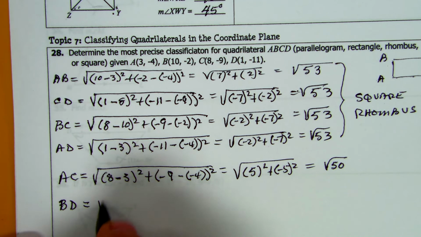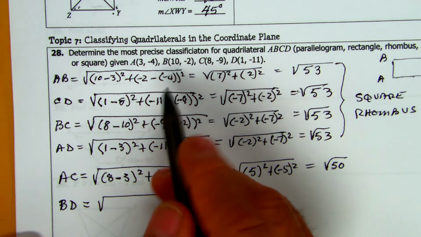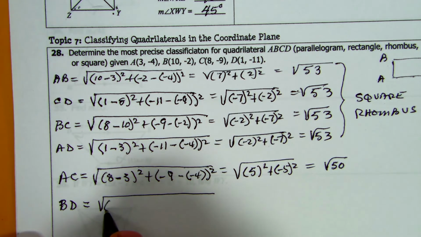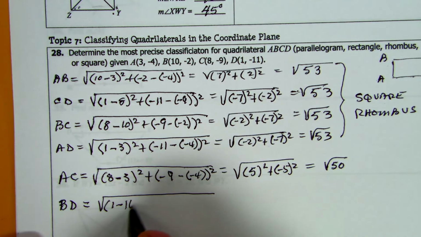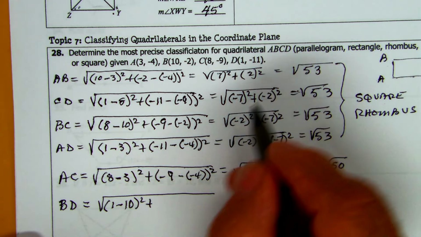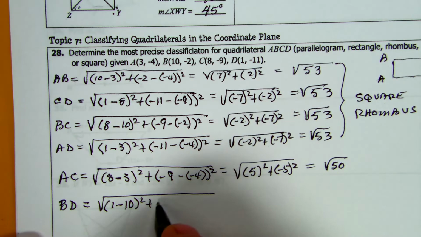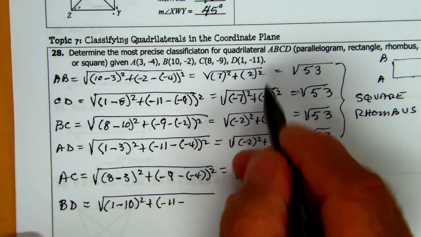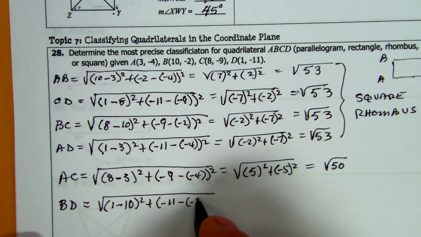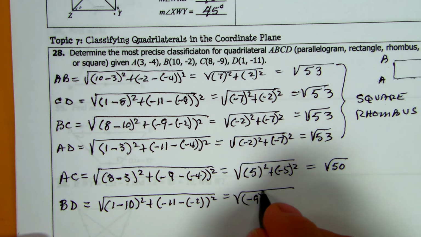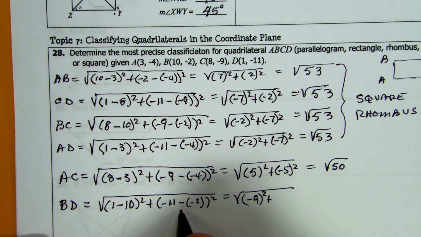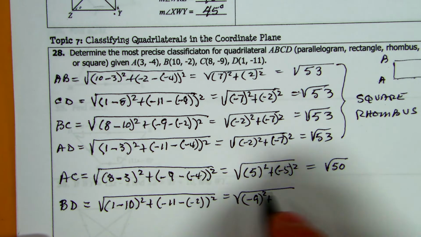So BD is equal to the square root of. So we're doing B and D. So x2 is 1 minus 10 squared plus negative 11 minus a negative 2 squared. So that's going to be the square root of negative 9 squared plus, now here's positive 2, so that's negative 9 squared.